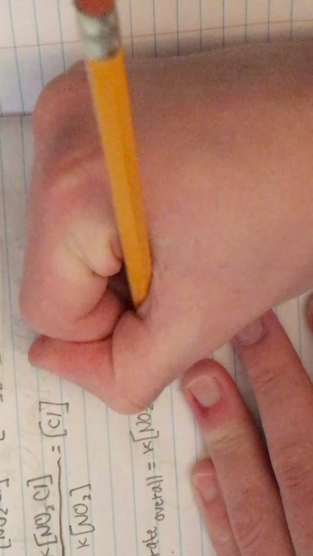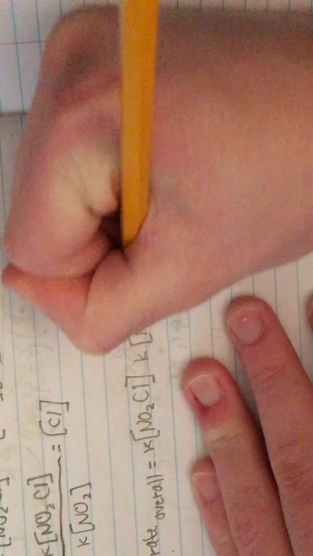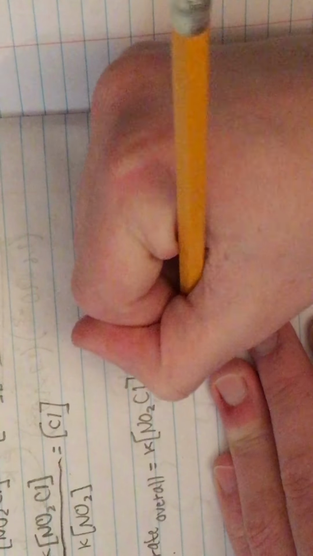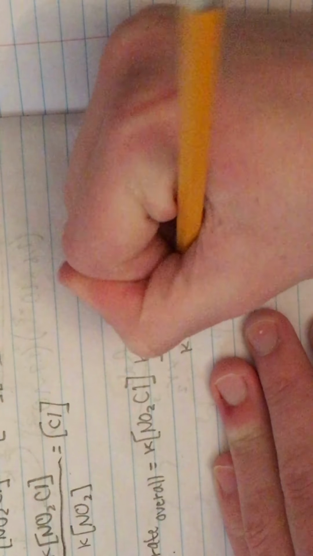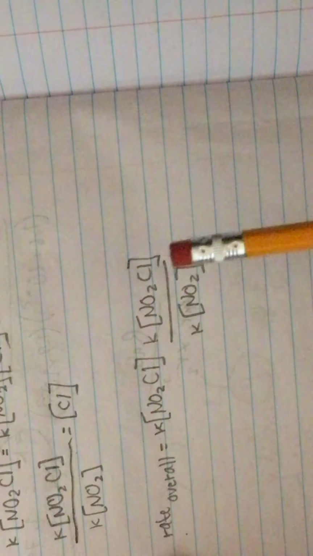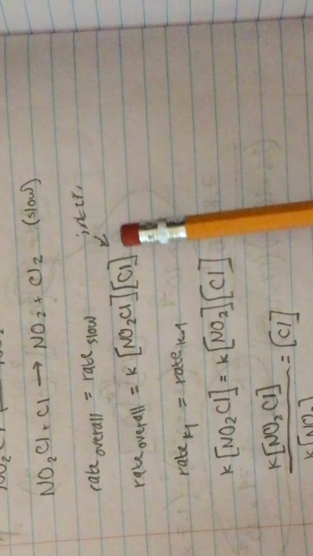So instead of Cl like we did up here, we're going to put what we just found. So that's going to be K NO2Cl over K NO2. All right, you got that? So all this right here is this, and all we did was replace it with this Cl right up here. So now the Cl is gone, which is what we want. That's good. Now the last step is to just combine everything to simplify it.